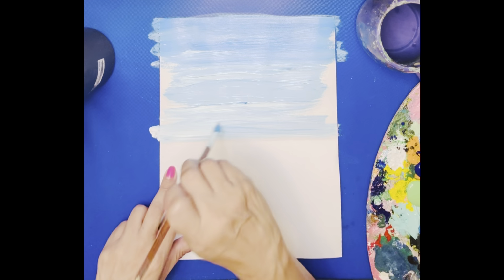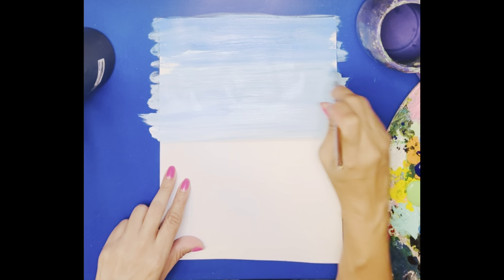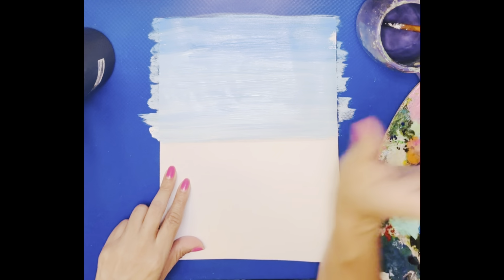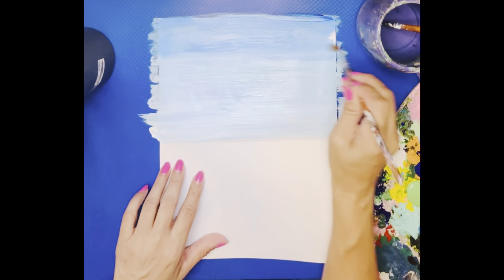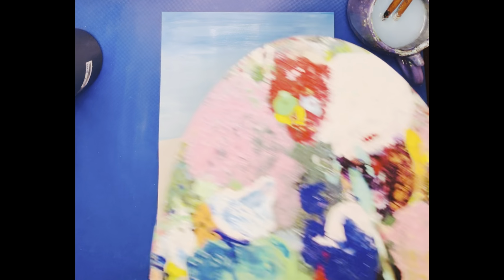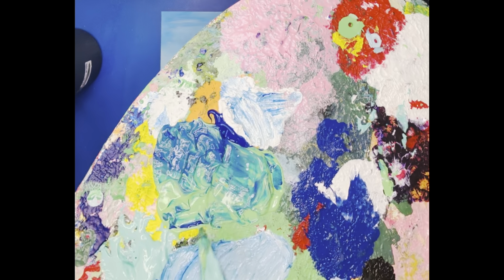So I started in the middle with a nice sky blue, and then I added more white closer to the horizon, and then a little more blue as I got closer to the top of the page. Now I'm blending my green and blue together to make a gorgeous aqua.